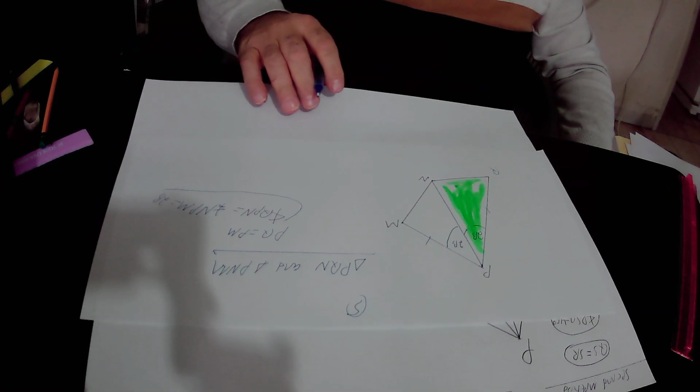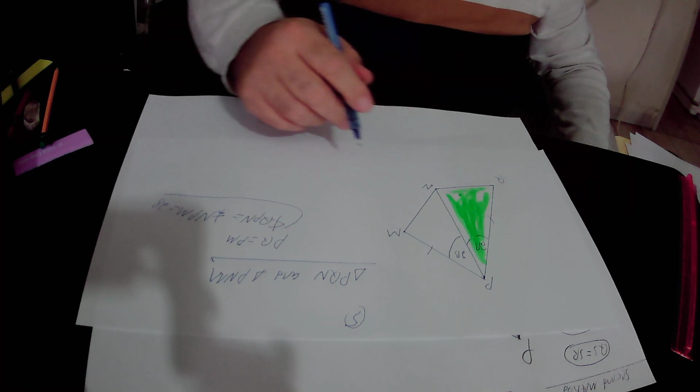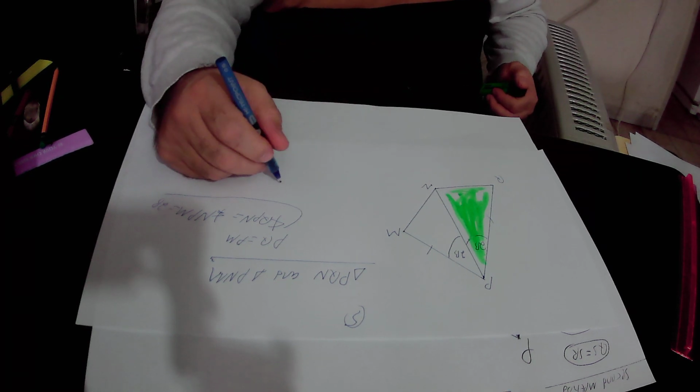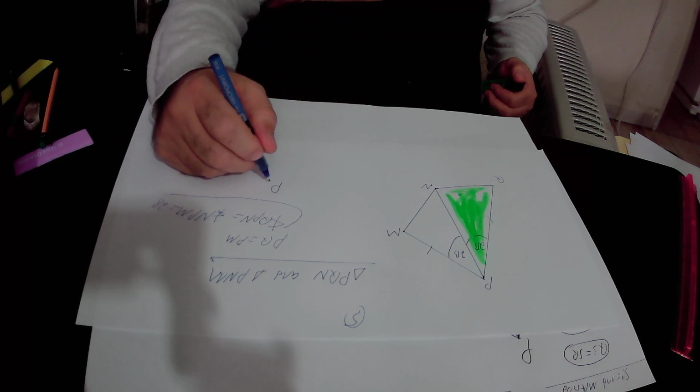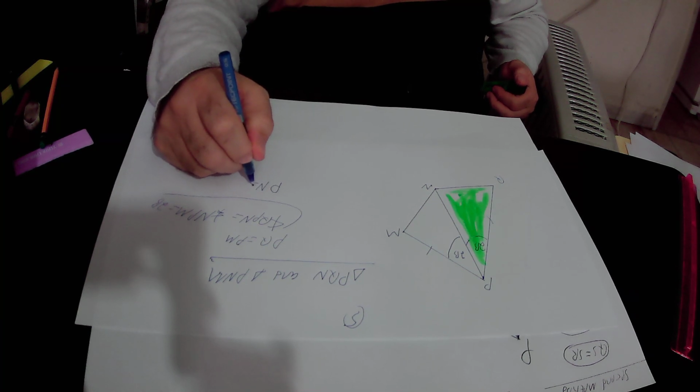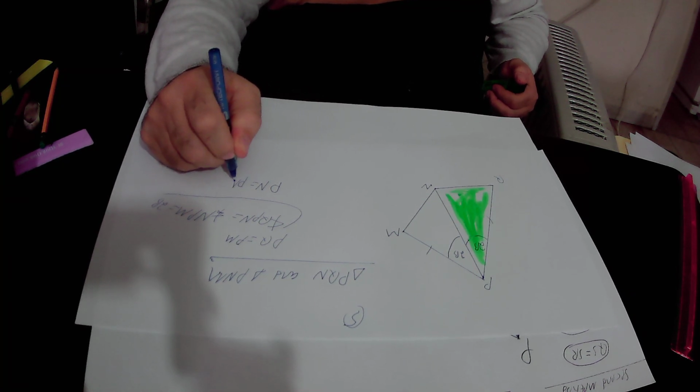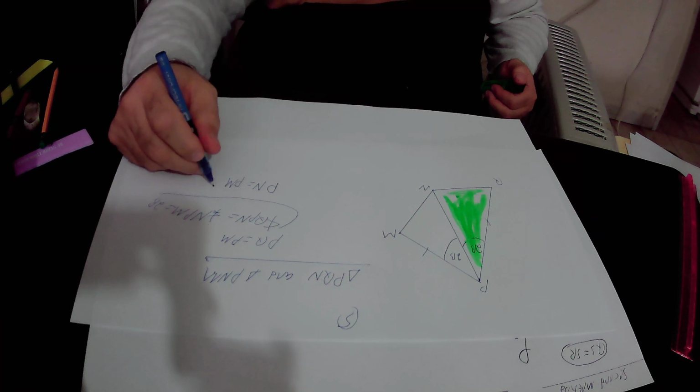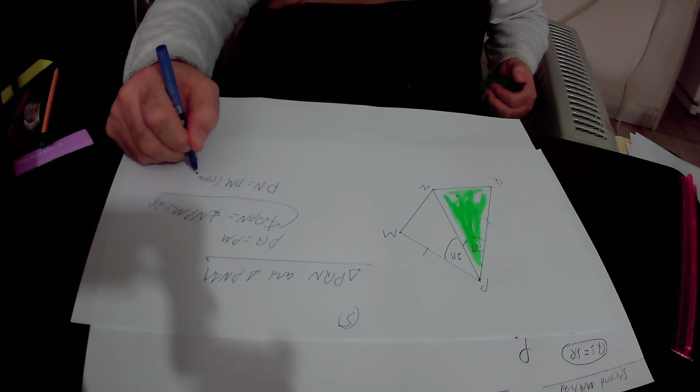And we also have a common side. PN equals PN as a common side that belongs to both triangles.